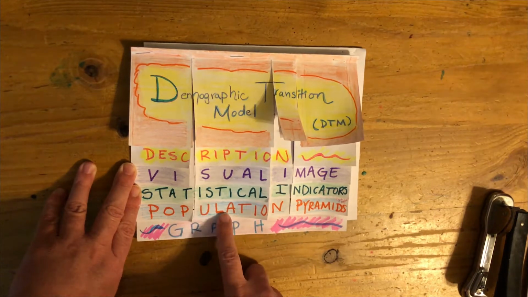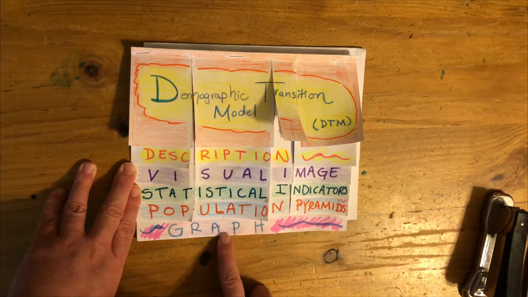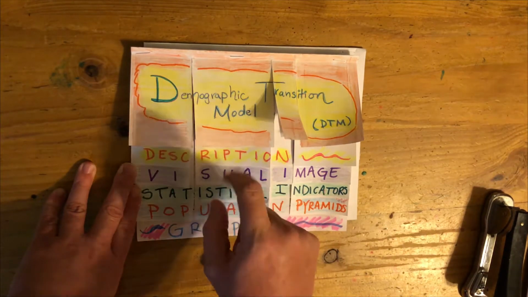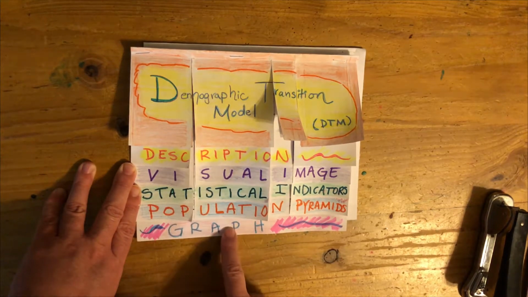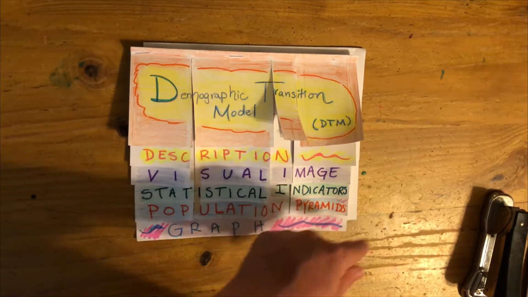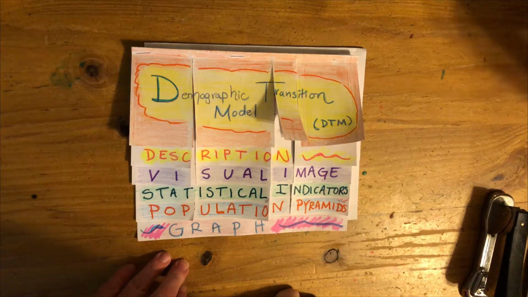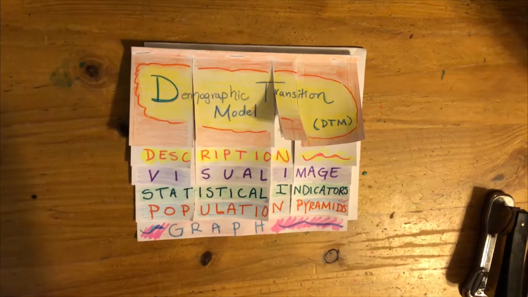On this flap, it's going to say statistical indicators. And then population pyramids. And then you're going to have your graph. Okay? So that should be a total of 6, because you have the cover we're counting 2. 1, 2, 3, 4, 5, 6. Okay, so go ahead and write those real quick. And then I'll show you how to cut it. Okay? So you're going to make this right now.